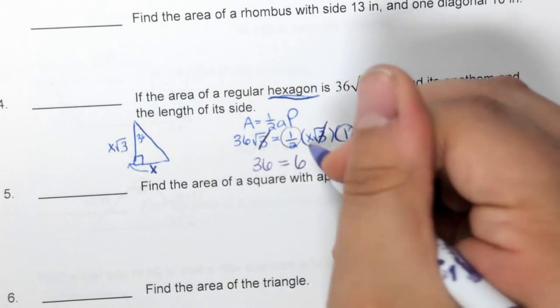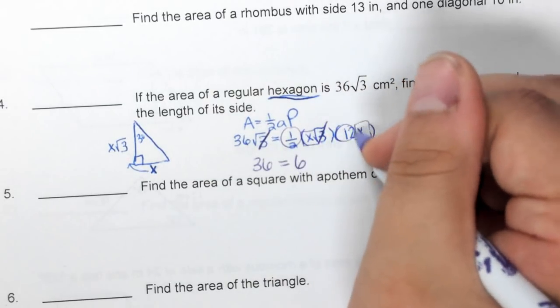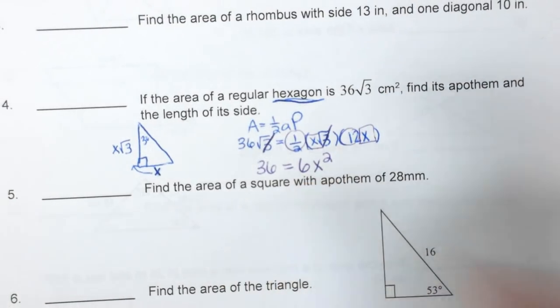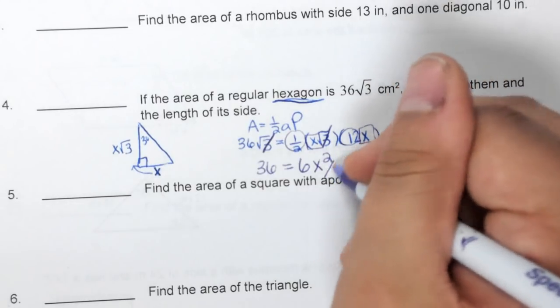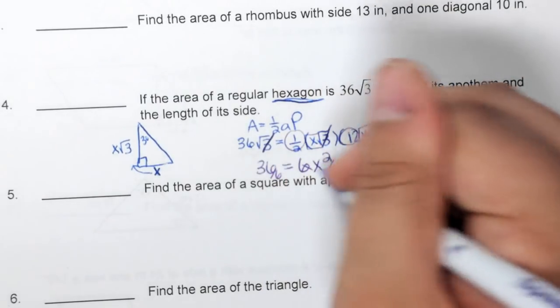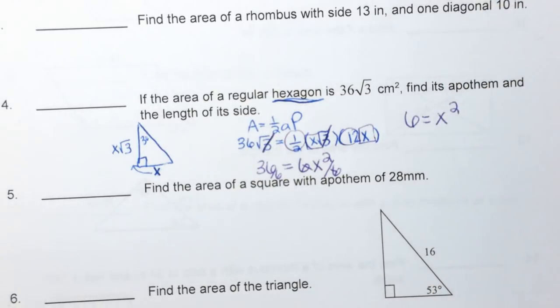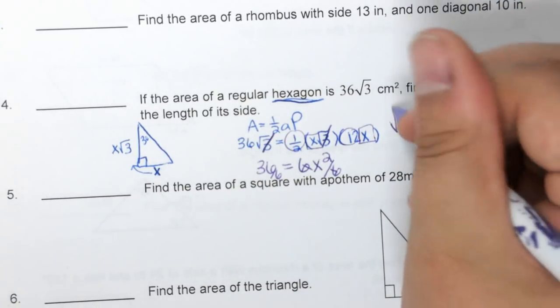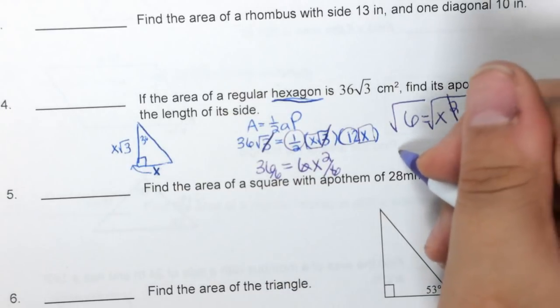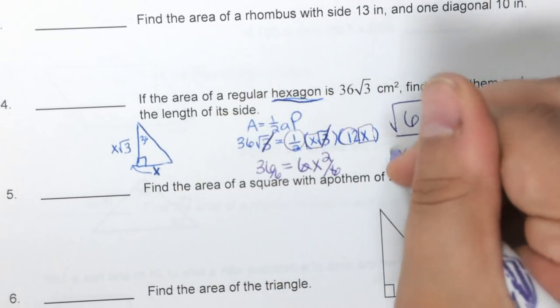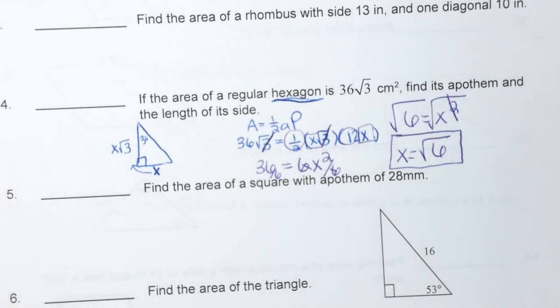6. And what's x and x? Well, how do I get x by itself? Divide by 6, so then I'm left with 6 equals x squared. Then what? Square root it. So x equals the square root of 6. How does that help me?